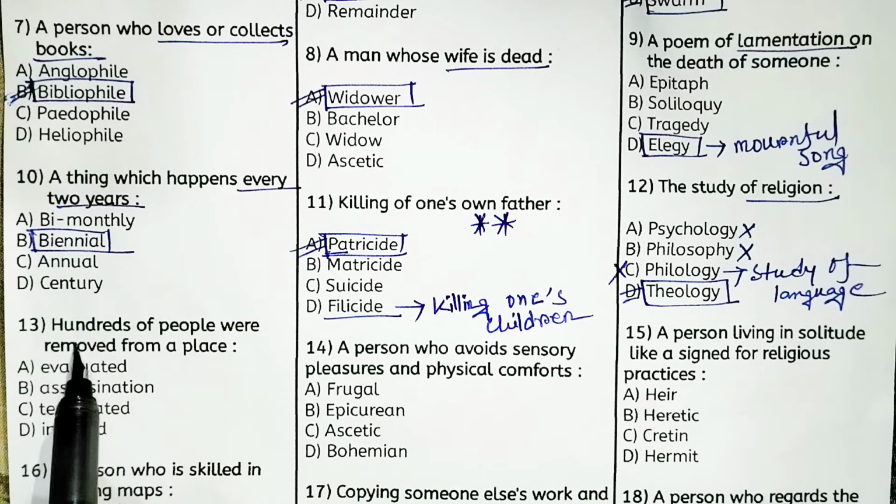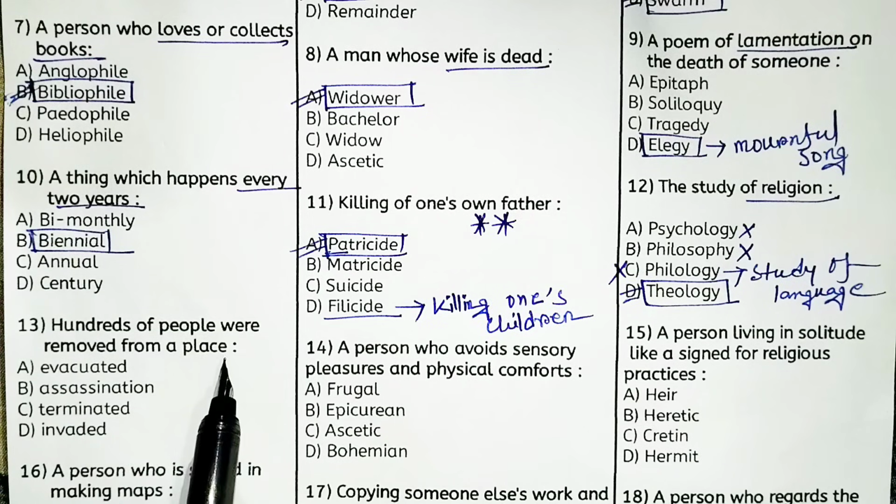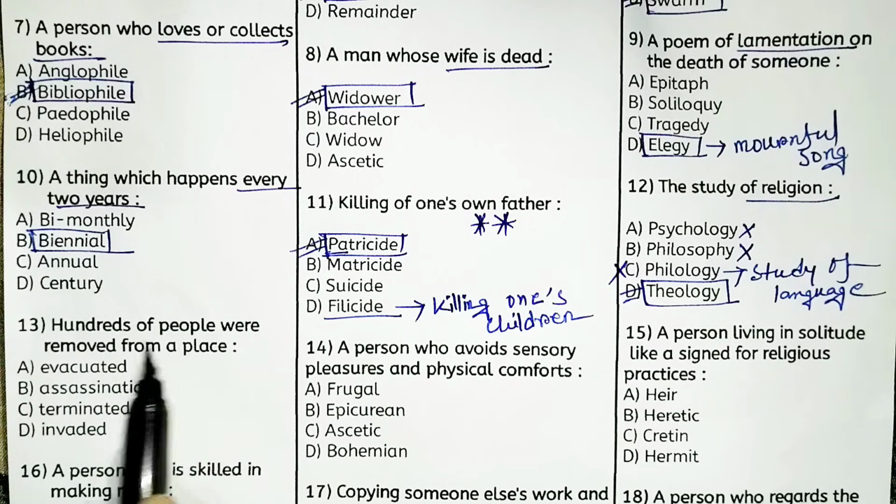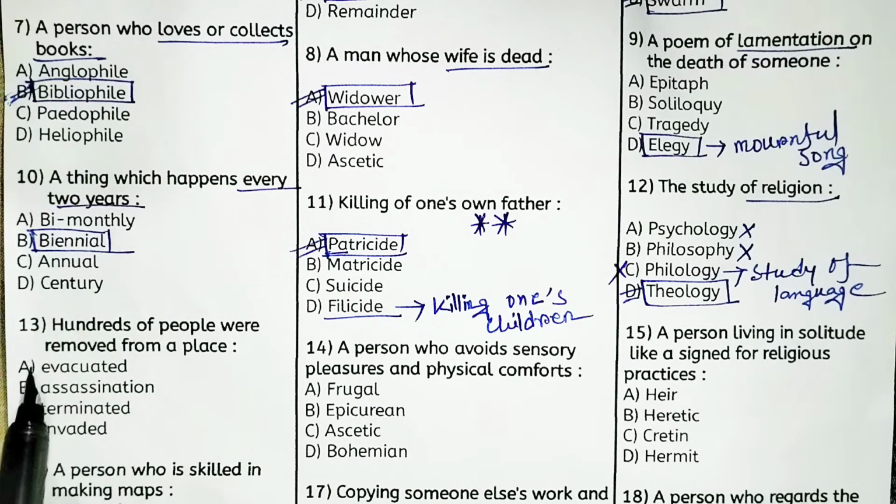Next, hundreds of people were removed from a place. So what is the right one word substitution? Look at the options. Option A, evacuated. Option B, assassination. Option C, terminated. Or option D, invaded. So the right answer is option A, that is evacuated.